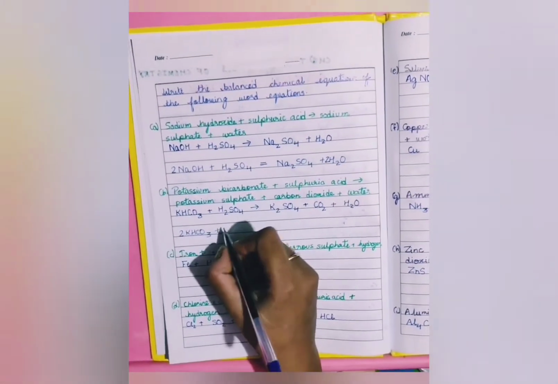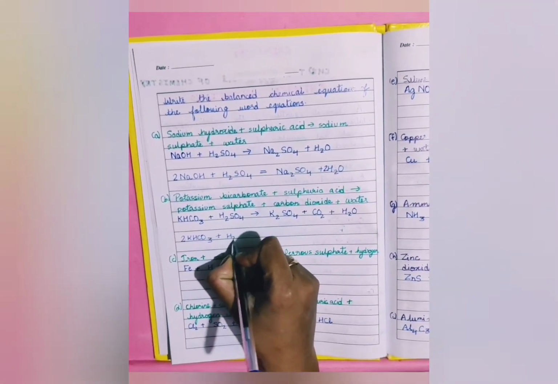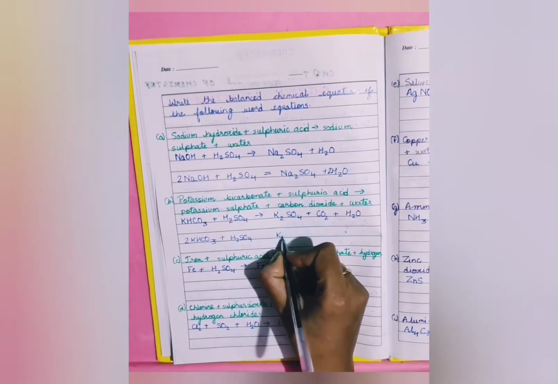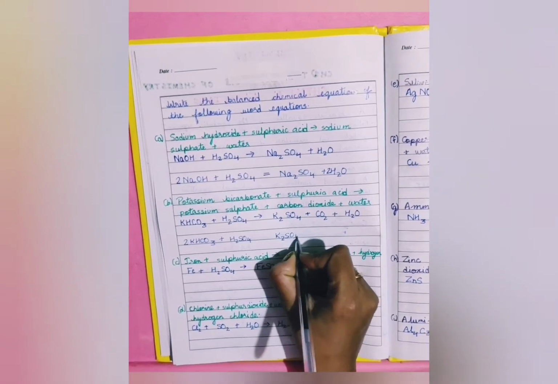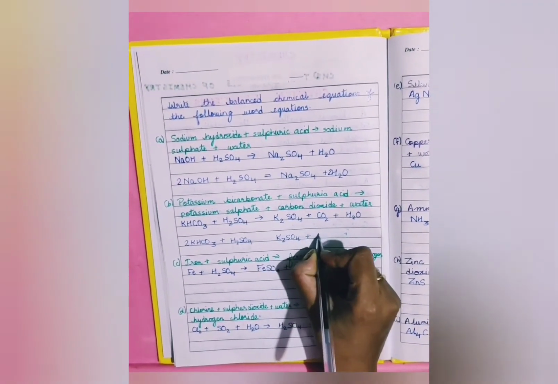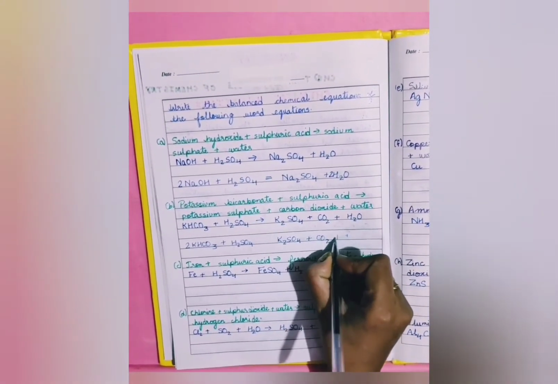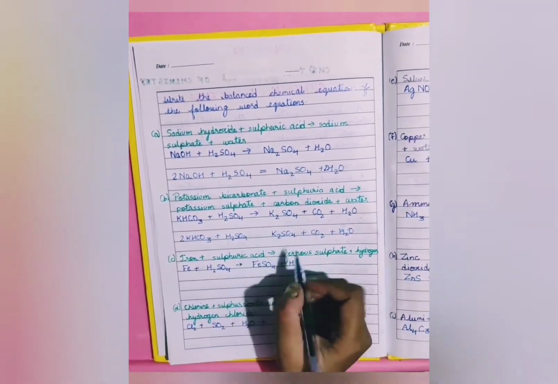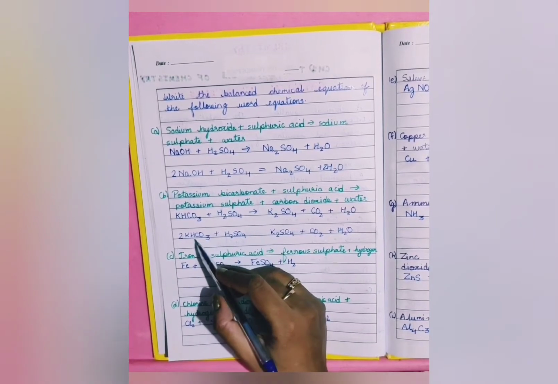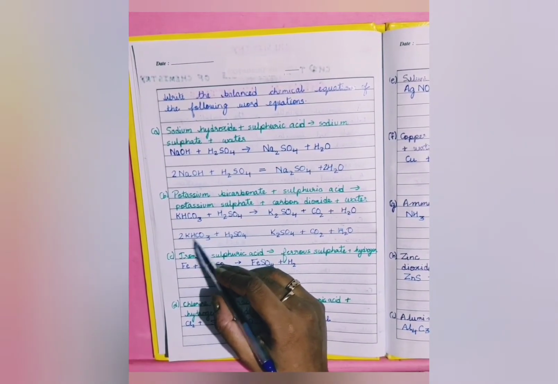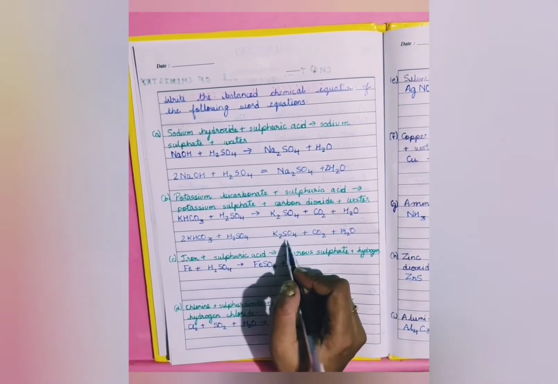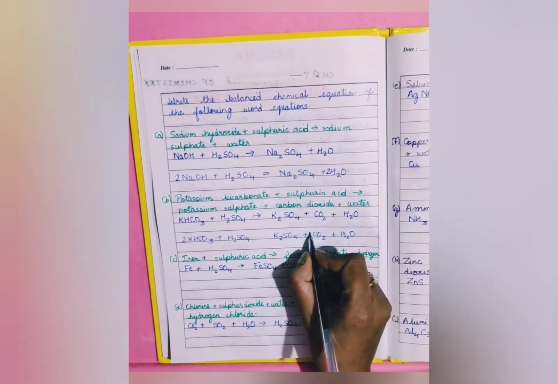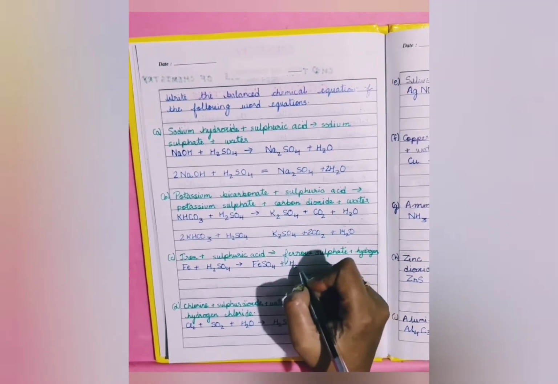Now, after multiplying, we have K2SO4 plus CO2 plus H2O. So now we see that carbon on the left hand side becomes 2, but on the right hand side it is still 1. So let us make it 2 by multiplying by 2.